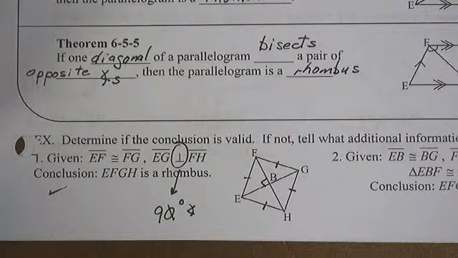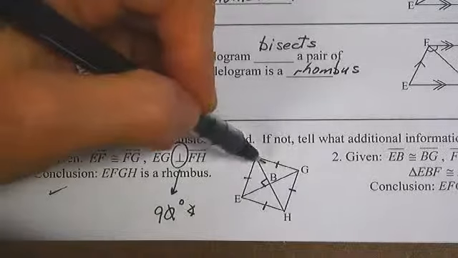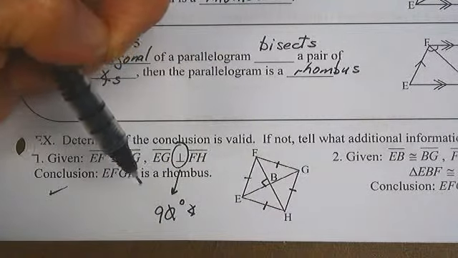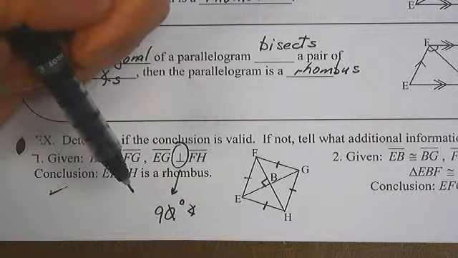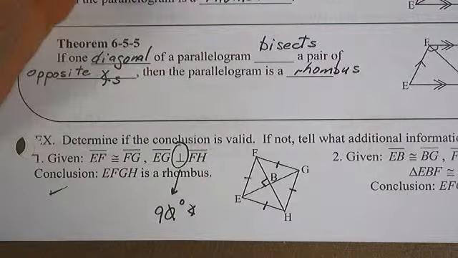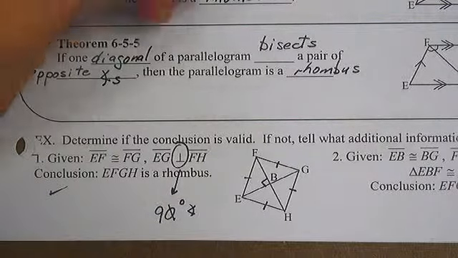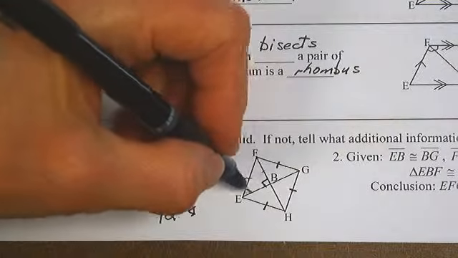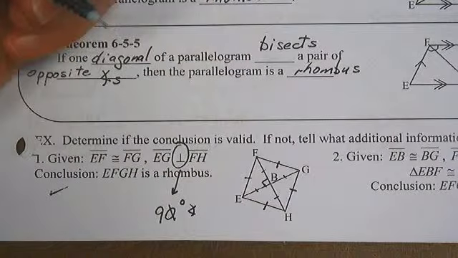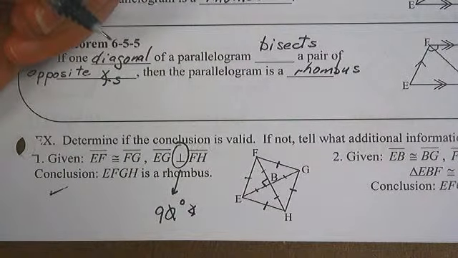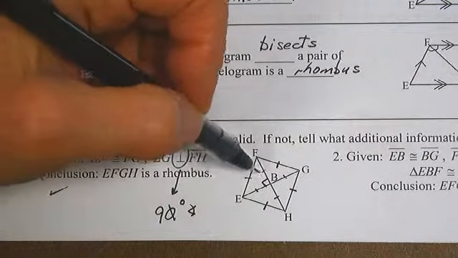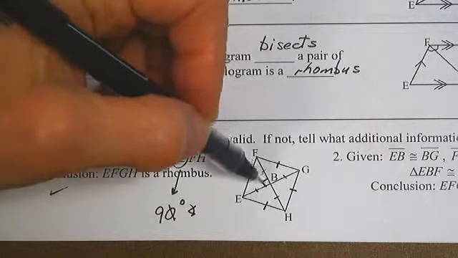Do we know that any of these angles is a right angle? We know that all four of these sides are congruent. I think we have isosceles right triangles.